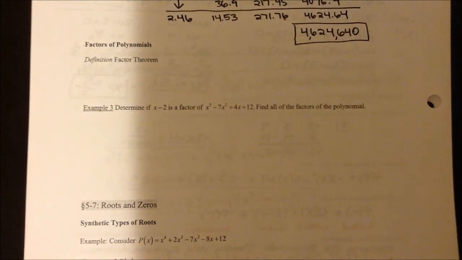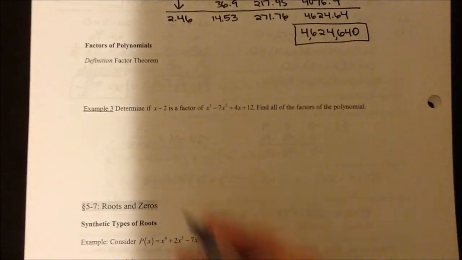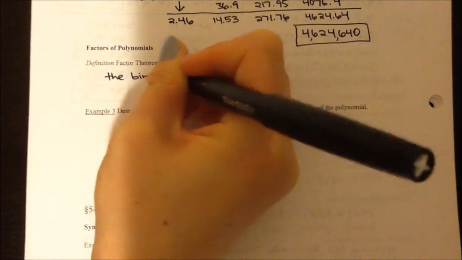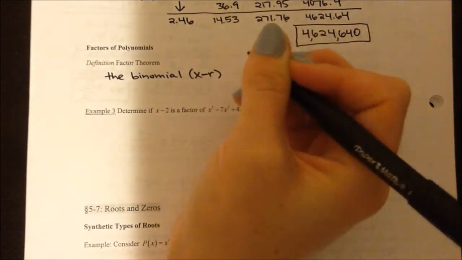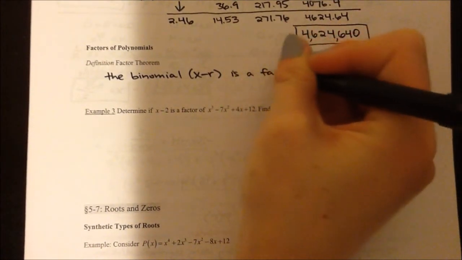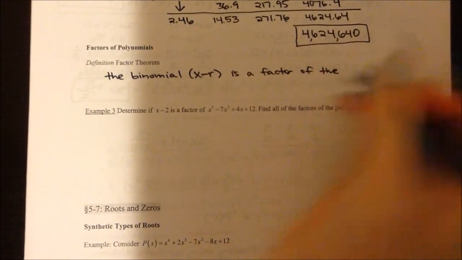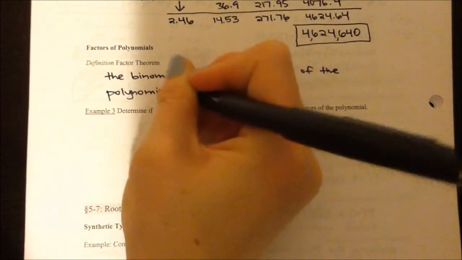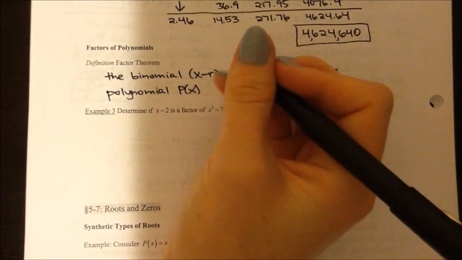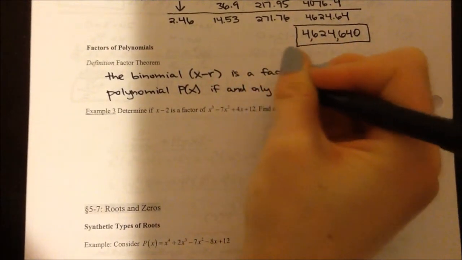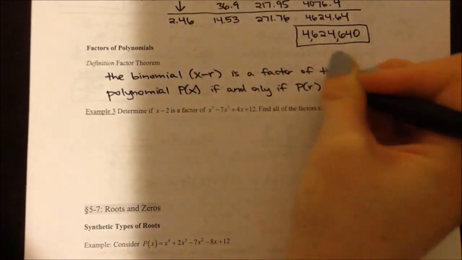And so for factors of polynomials, what this thing called the factor theorem tells us is that the binomial x minus r is a factor of the polynomial p of x if and only if p of r equals 0.